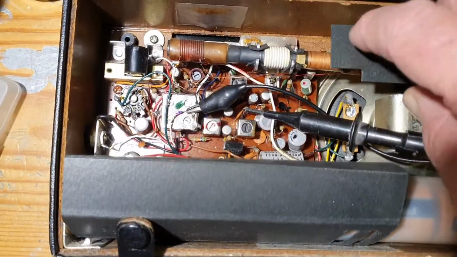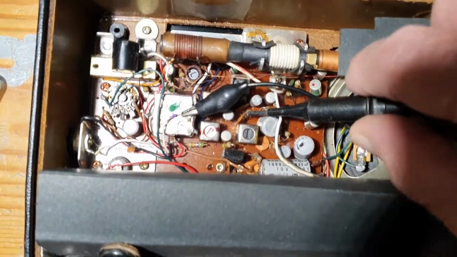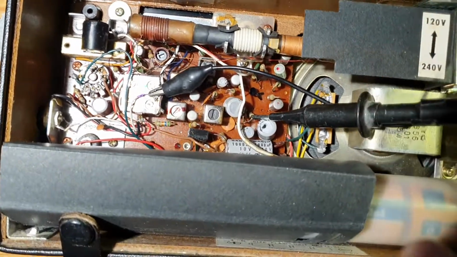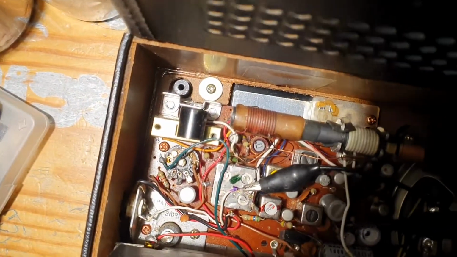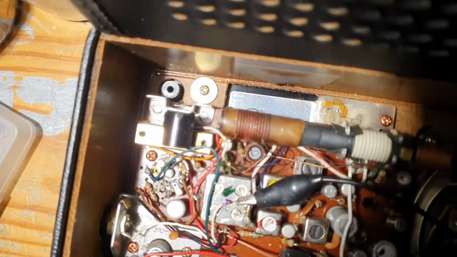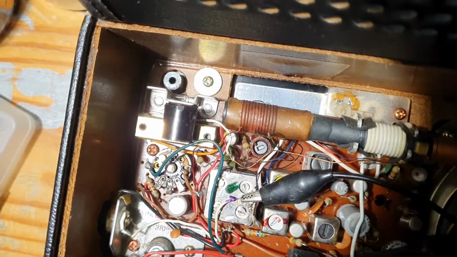So if we shift to another point here, we can see the audio signal. Just got to clip it on properly.